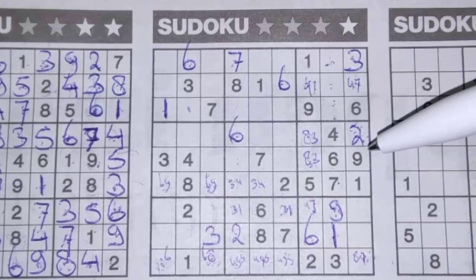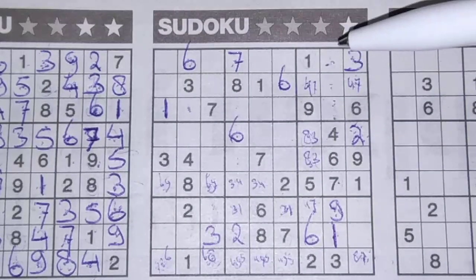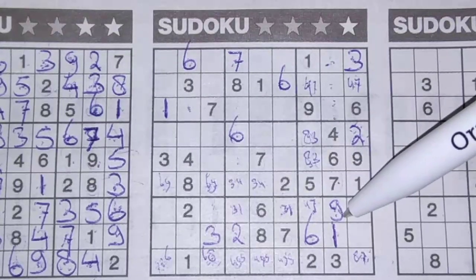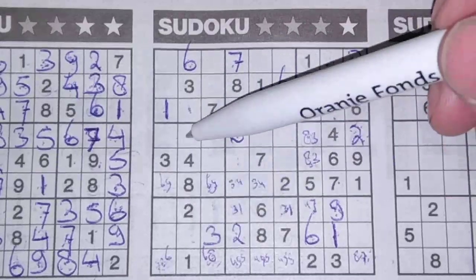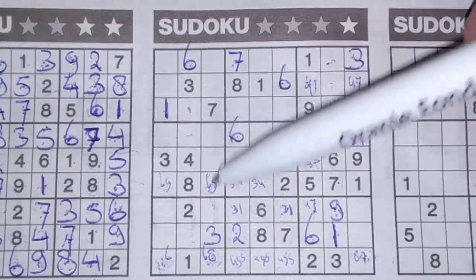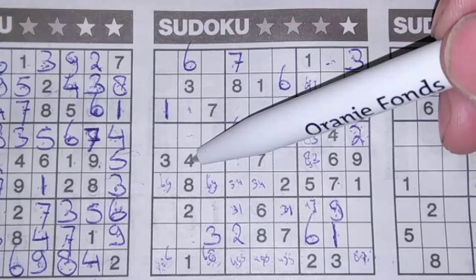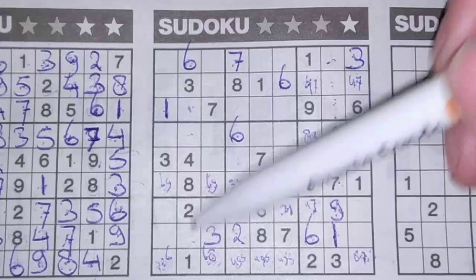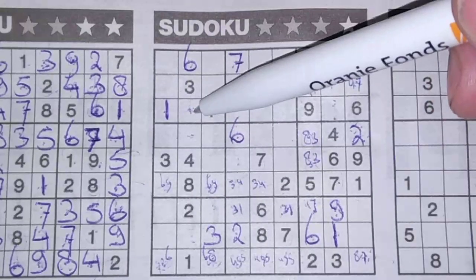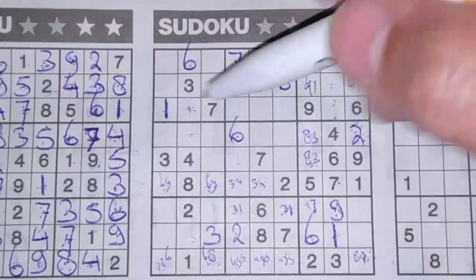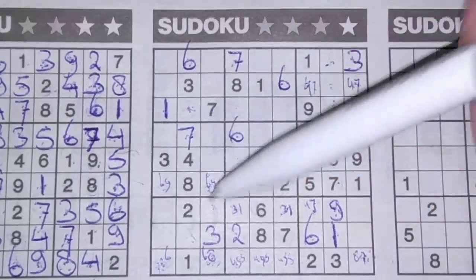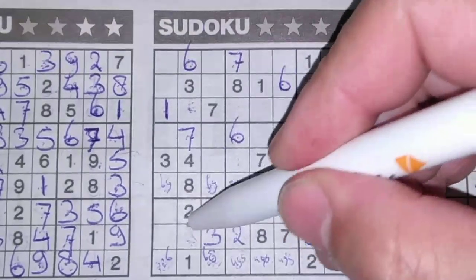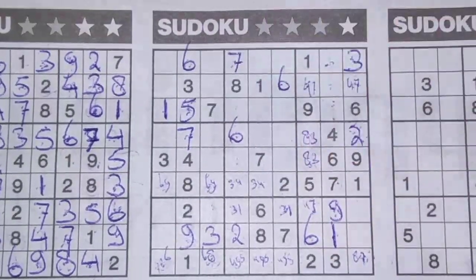Alright. So we have a 9. How about these 3 numbers? 1, 2, 3, 4, 5 is missing. 7 is missing. We have a 7 here. No 7 there. Here's also a 7. No 7 there. The only place for the 7 should be there. So the 5 and the 9 are missing. We have a 9 here. No 9 there. 9 should be here. And the 5 goes there.